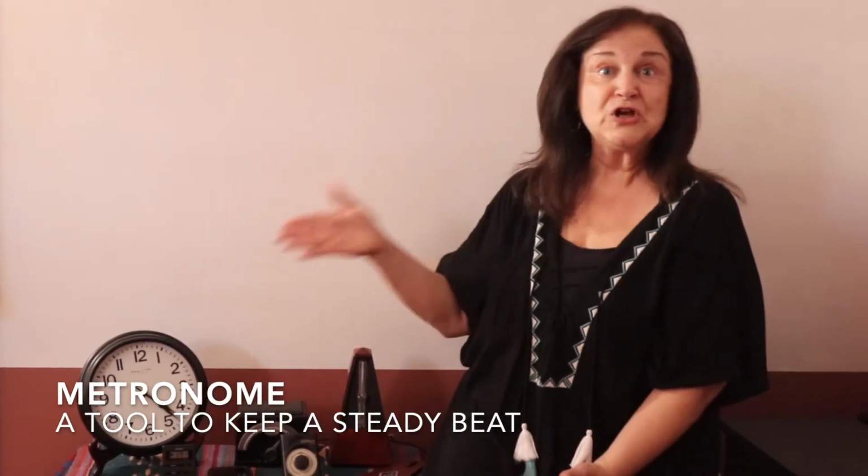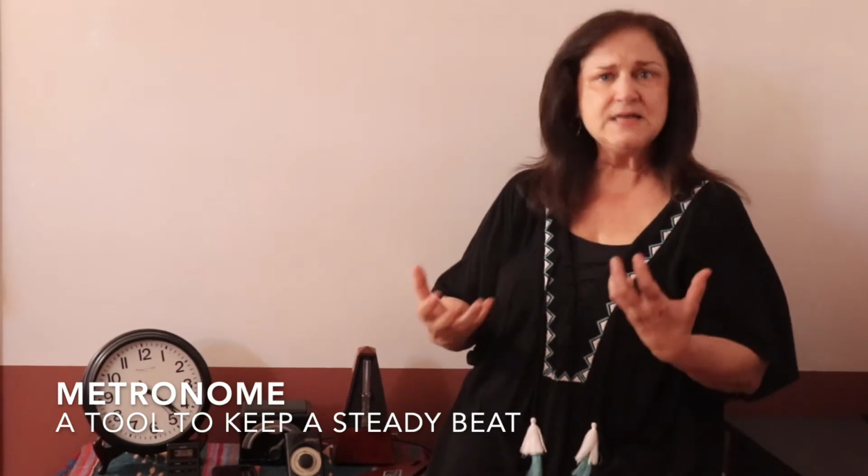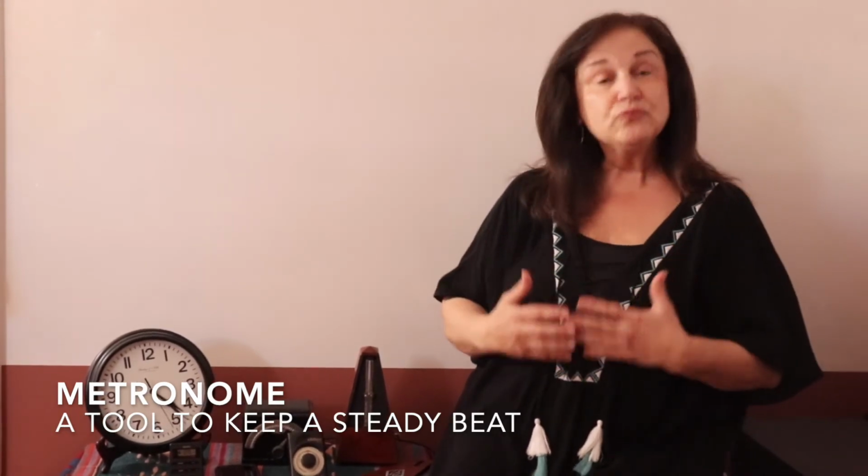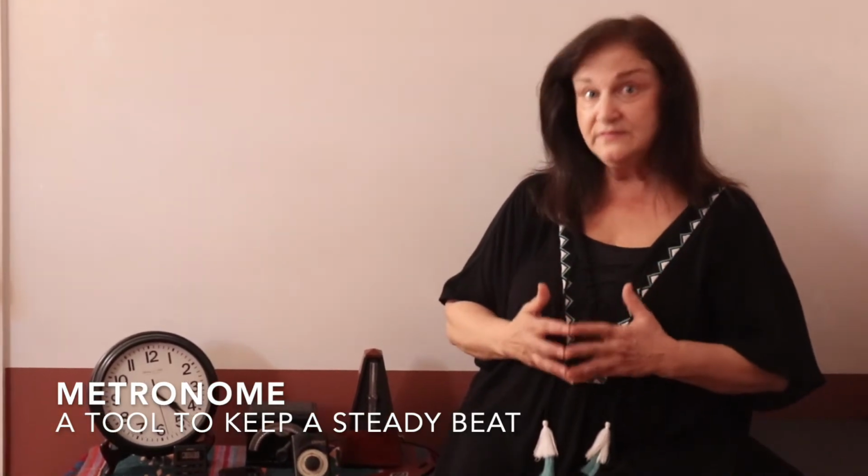Heartbeat, looking at the clock. It's an easy concept to understand, but it's really a difficult concept to implement. We tend to get faster or slower if we don't have that trained understanding of that equal space between each pulse. So, in the 1800s, this was invented.